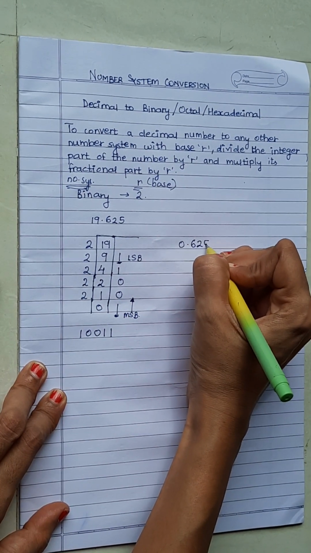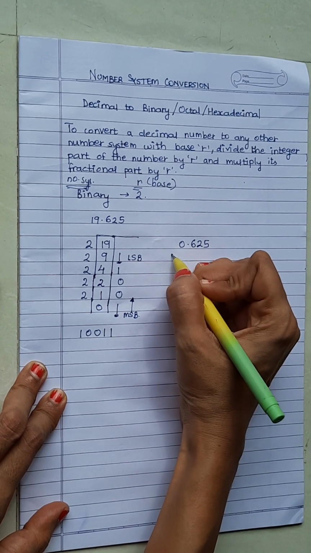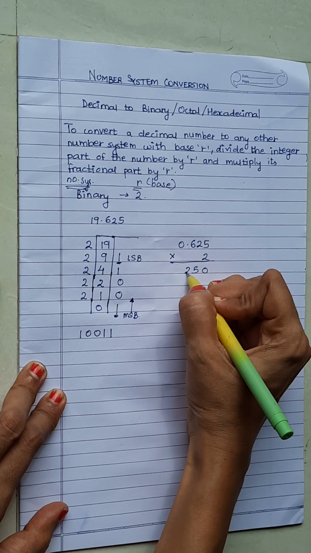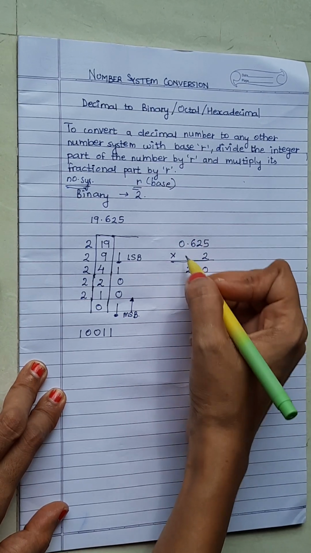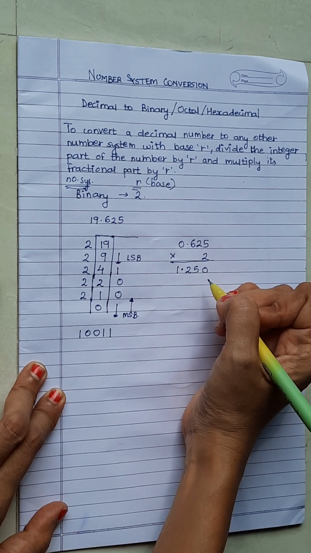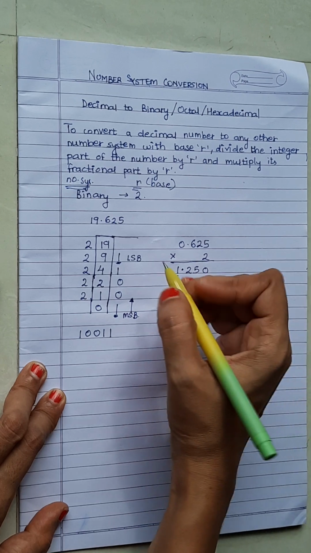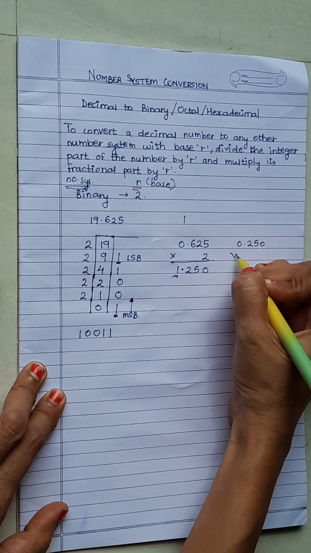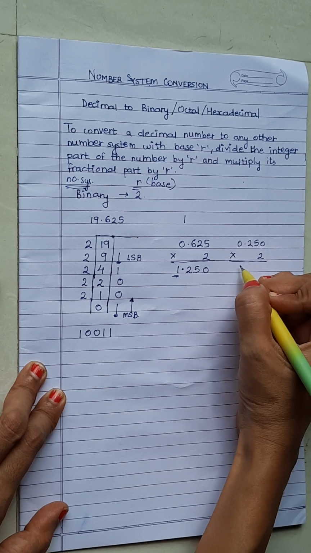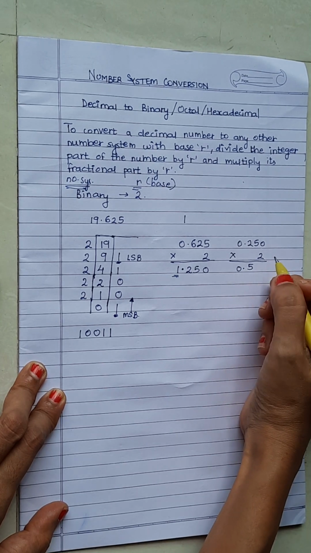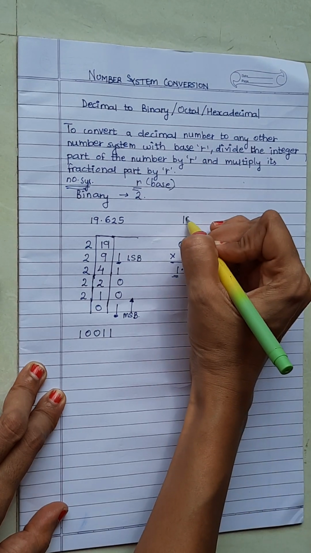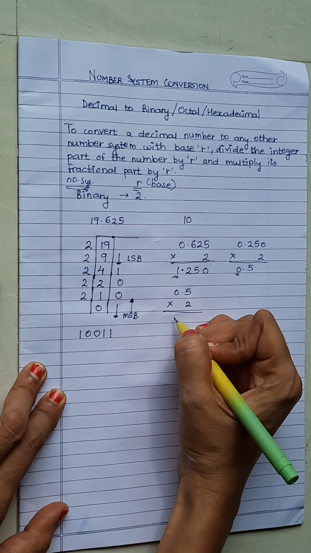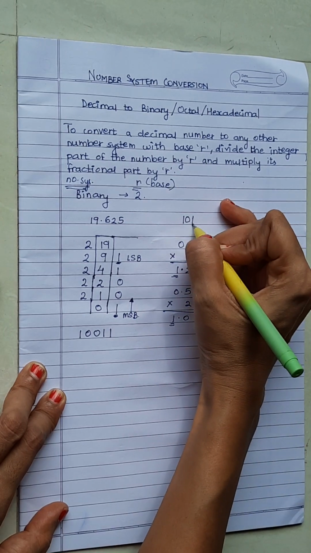The fractional part is 0.625. You have to multiply the fractional part by the base r. So 0.625 into 2 is what? What you get is 1.250. Now take the integer part and note it down over here, and whatever fractional part is remaining, that is 0.250, go on continuously multiplying it by the base r. What you get over here is 0.5. Again the integer part that you get, note it down. Again multiply the fractional part by 2. What you get is 1.0. Again take the integer part, note it down.